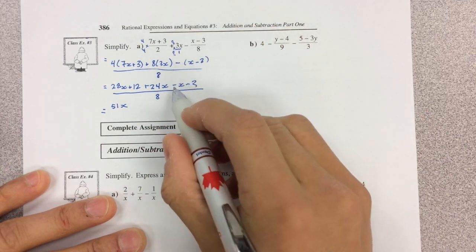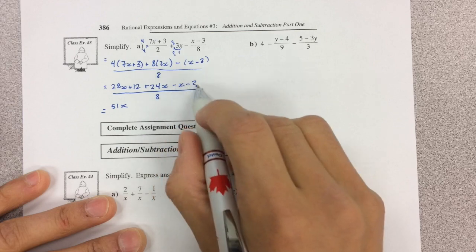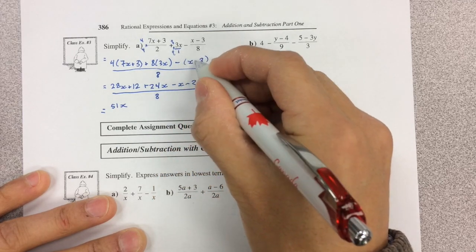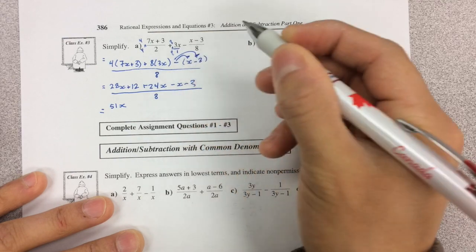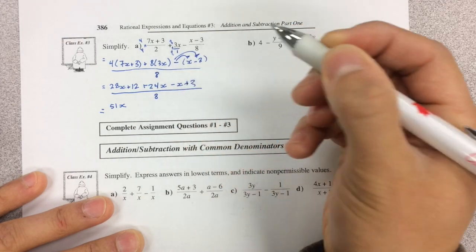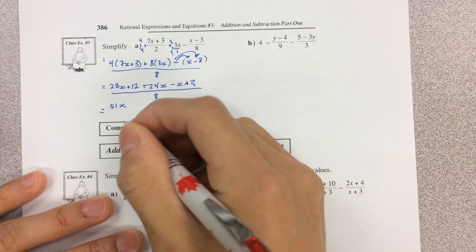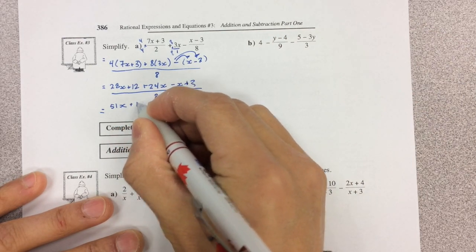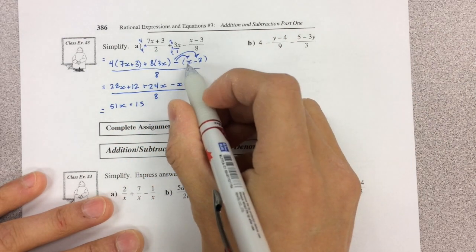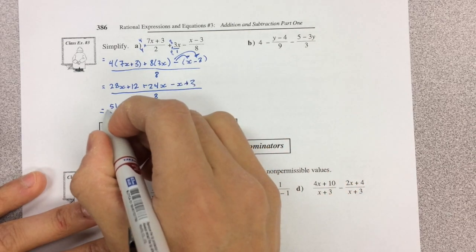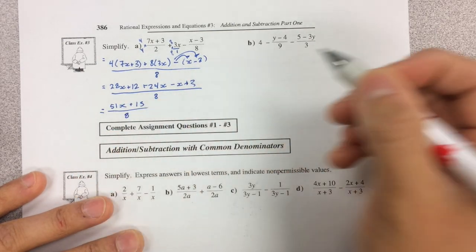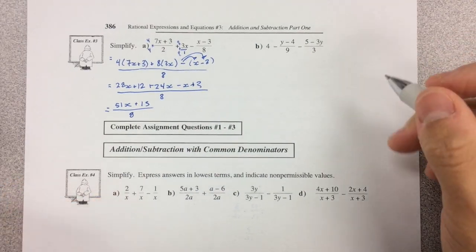one thing I forgot to do was I forgot to distribute this negative sign into these brackets here, so that would make it negative x and positive 3. So that's going to leave me with positive 15 here. So in the step earlier, I forgot to distribute that negative sign in. And that will all be over 8.